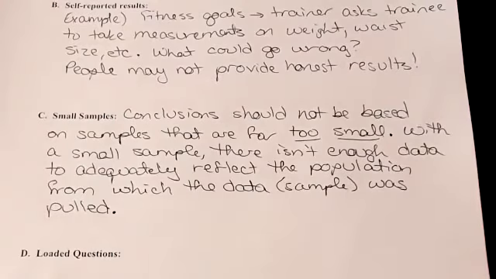Next, we have to consider sample size. So we need to make a note that conclusions should not be based on samples that are far too small. With a small sample, there isn't enough data to adequately reflect the population from which a sample was pulled. It's like saying, I want to figure out the favorite ice cream of students at MCC, but I only ask 7 students. In no way is that representative of the entire student population.